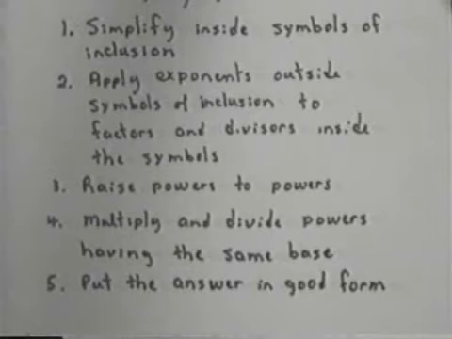Again, quickly, simplify inside symbols of inclusion. Apply exponents outside symbols of inclusion to factors and divisors inside the symbols. 3, raise powers to powers. 4, multiply and divide powers having the same base. 5, put the answer in good form.